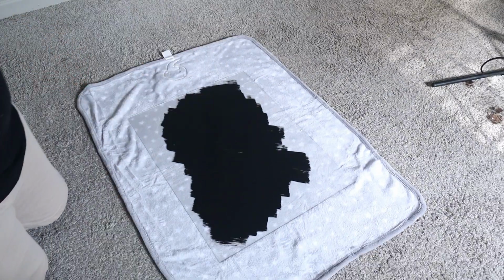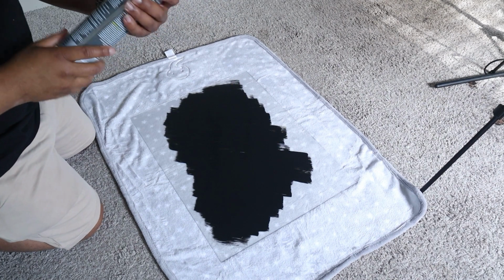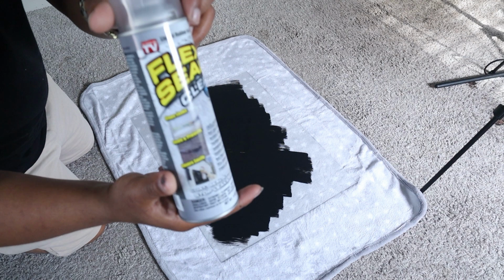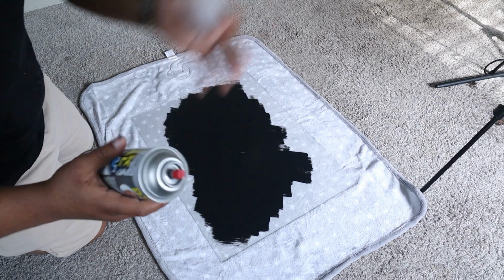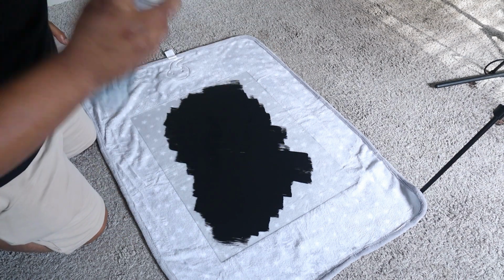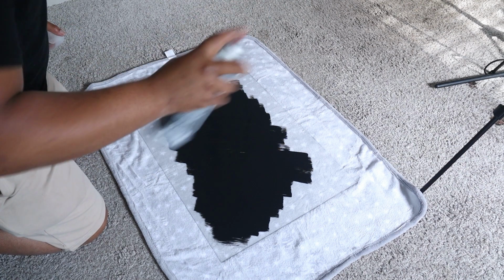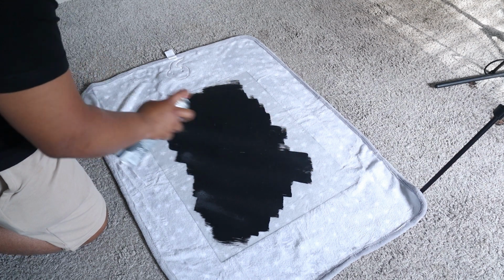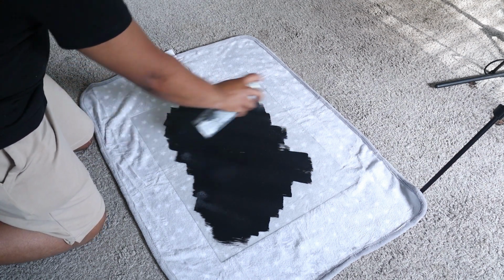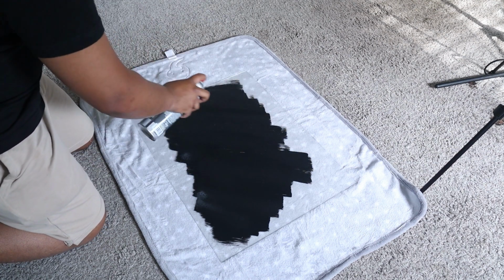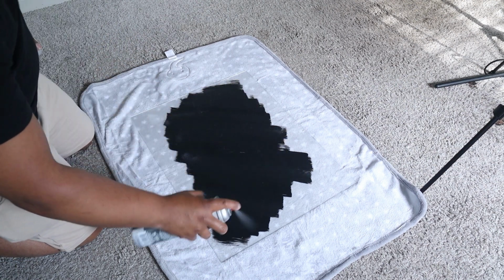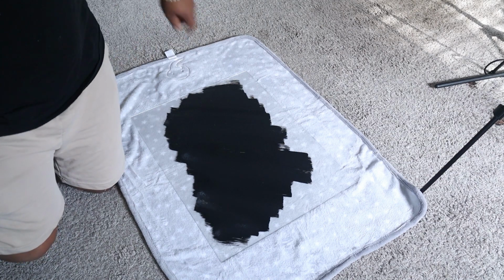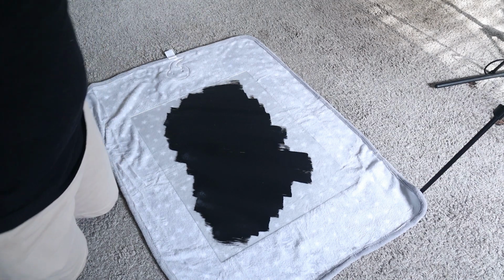And now we'll just go ahead and wait for it to dry. I waited about 10 minutes. So I'm gonna go ahead and use this Flex Seal Clear to just make sure I'm sealing my paint. So I'm gonna shake it just a little bit, and then just spray it to the back. Just like that. Now I'm gonna go ahead and wait another 10 minutes for it to dry a little more, and then I'll show you the finished product.